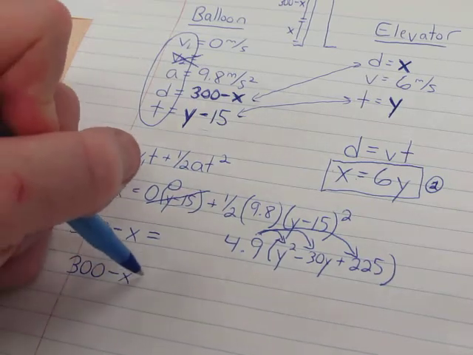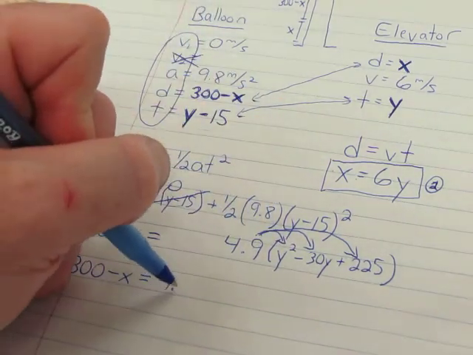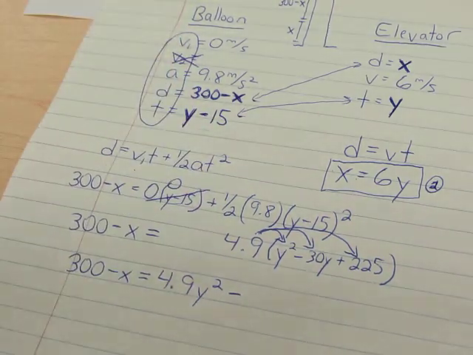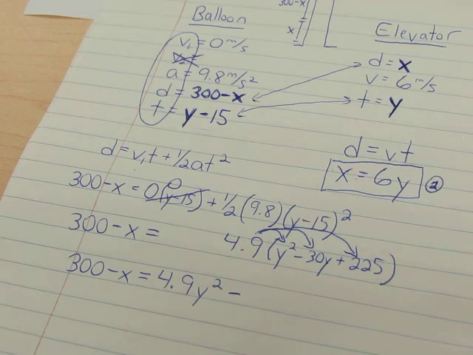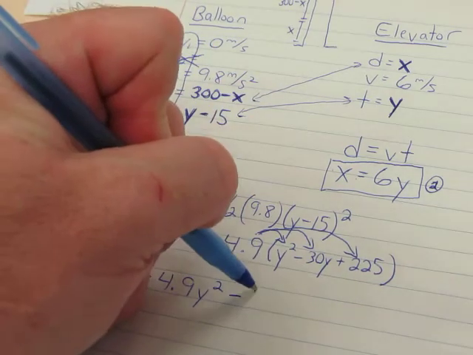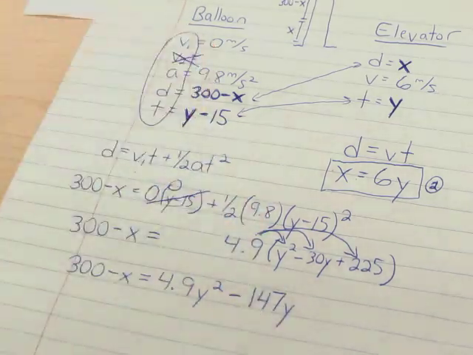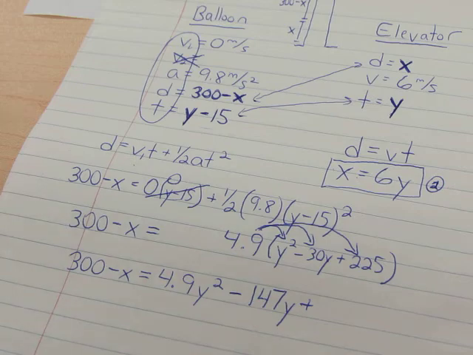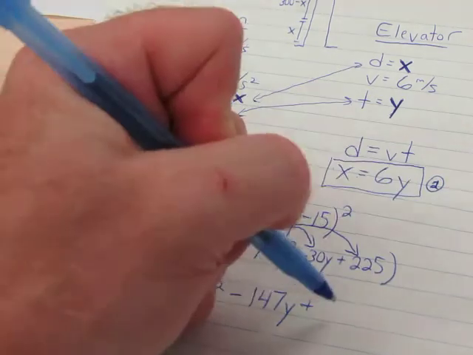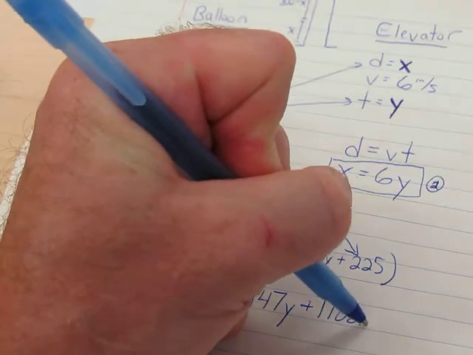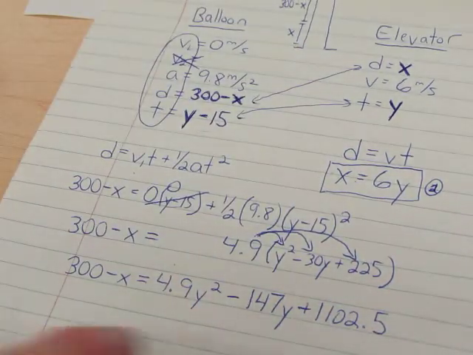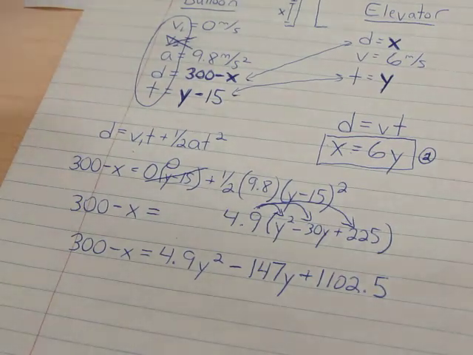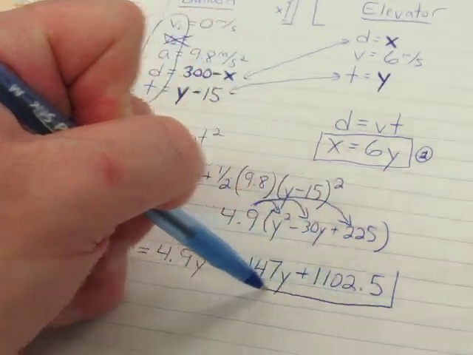300 minus x equals 4.9 y squared minus, gotta get the calculator out for this one, 4.9 multiplied by 30 is 147 even. Y. And 225 multiplied by 4.9 is a very specific 1,102.5. Again, if you're looking at this and you're starting to get worried, what are you worried for? It's just numbers. You know how to do all this math.